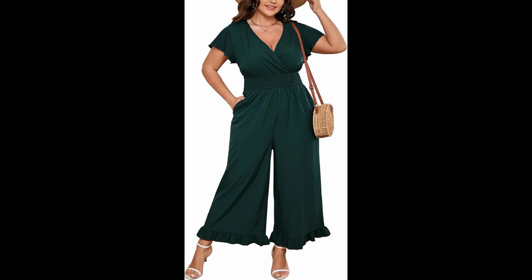Right, okay, so let's get into it. The text starts with this bold command. It says, step into effortless style. I love that. Right, because a jumpsuit is literally something you step into, but they're also telling you to step into this whole persona where you just don't have to try so hard.